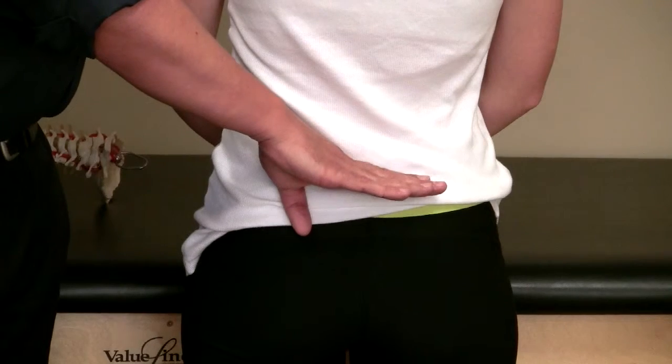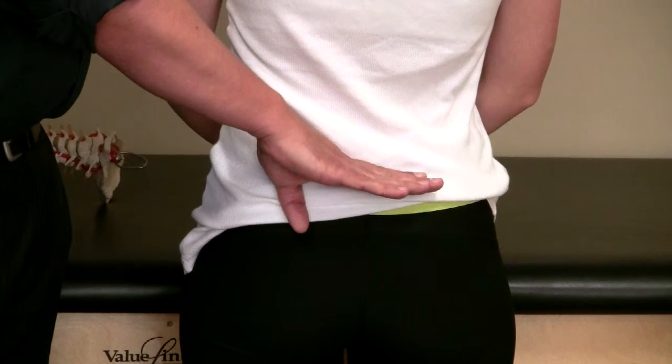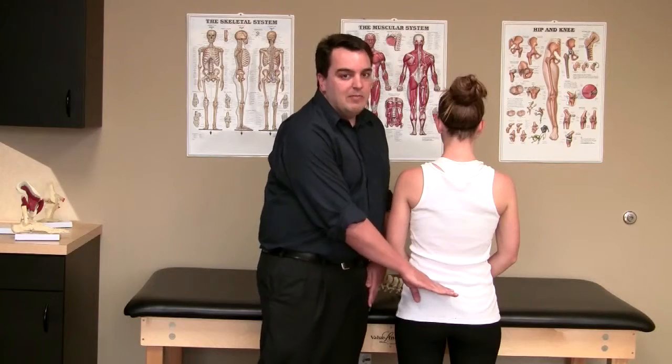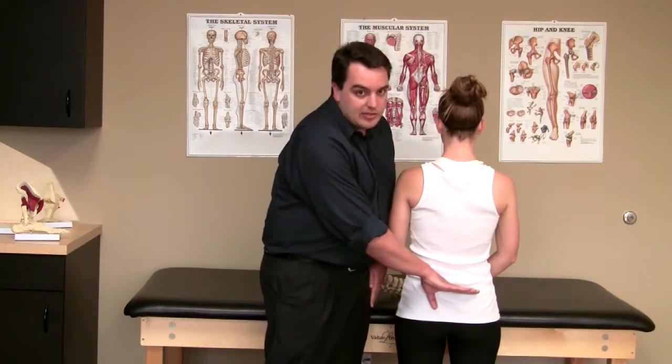The symptoms of SI pain can mimic that of low back pain. The main indicator that you may have a sacroiliac problem versus a low back problem is the location of your pain. Low back pain is generally going to be above the level of the tailbone, where SI problems are typically below. Patients with SI pain rarely have pain any higher than this region.